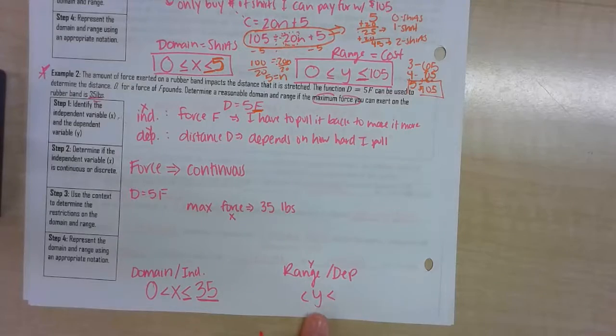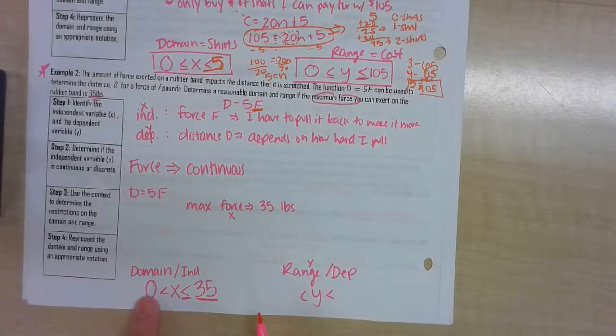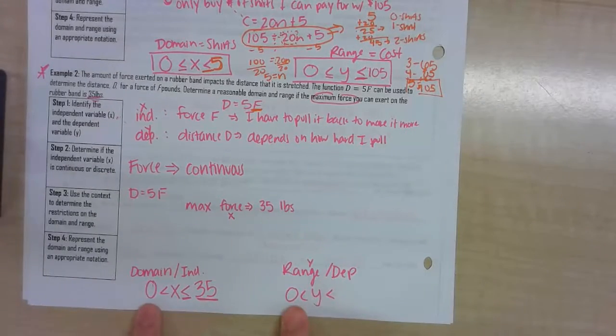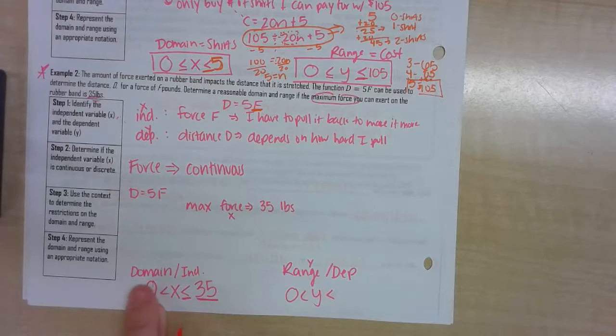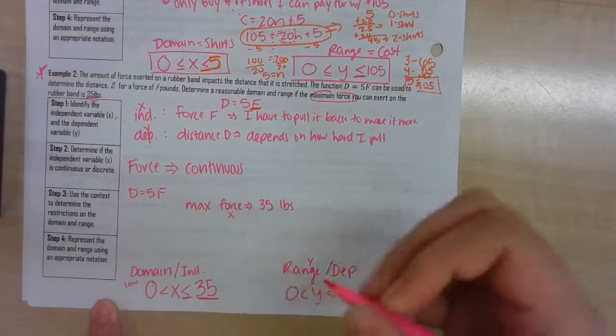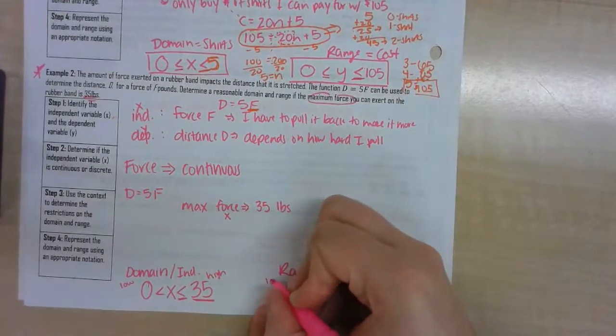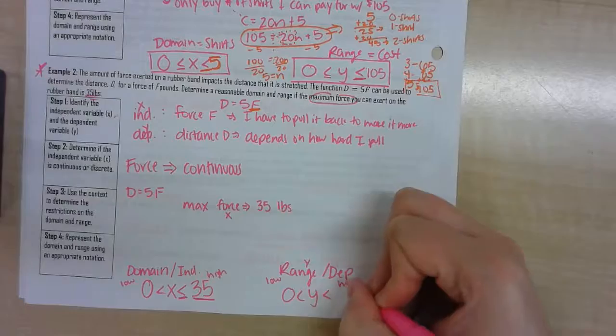Let's think about the range. If I don't pull my rubber band at all, it's going to go nowhere. In the same way, I'm going to keep this 0 here. My 0, my lowest value, is going to correspond to a 0 distance pulled. We can think of it like this. If we're thinking about our range as this is the lowest side and this is the highest side, then the lows have to go together and the highs have to go together.